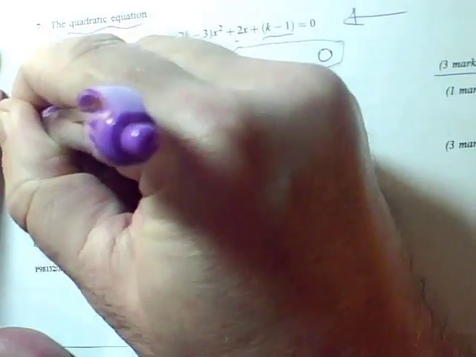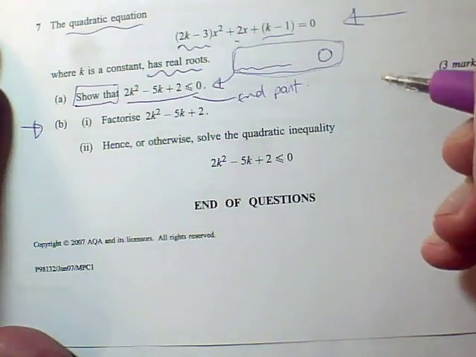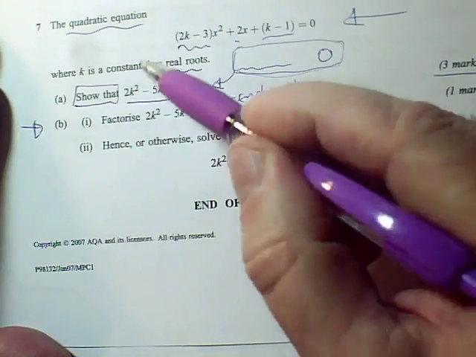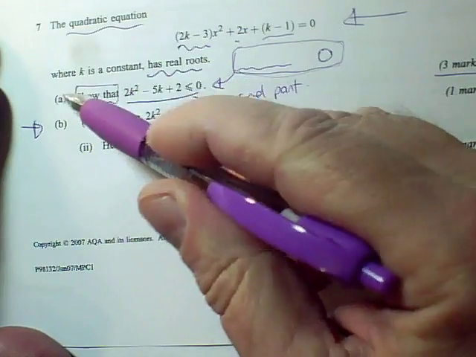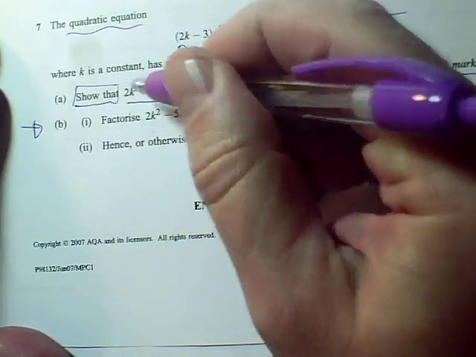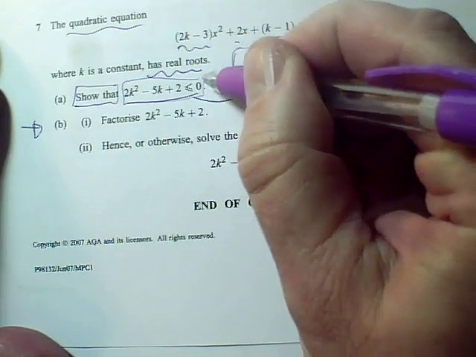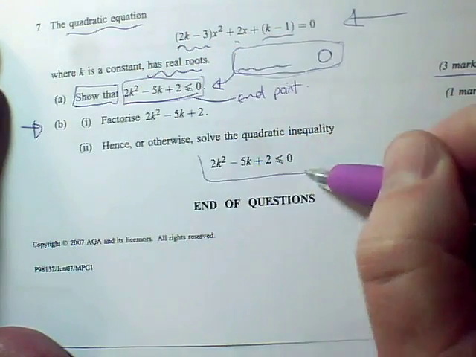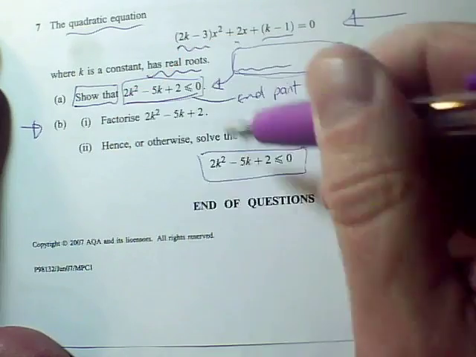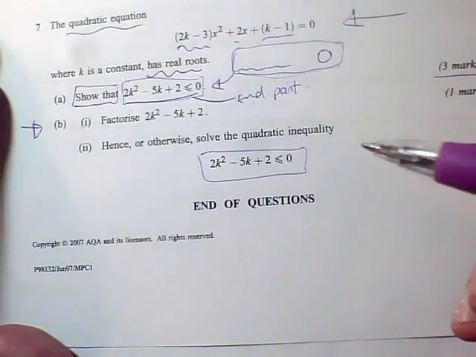Right, now part B, a massive re-entry point. What we're actually doing is finishing this off and finding out the k's that we were talking about in part A. But our starting point is this inequality. We're solving it in B down here. And if you couldn't do A, it doesn't stop you solving it. So they're trying to help you.